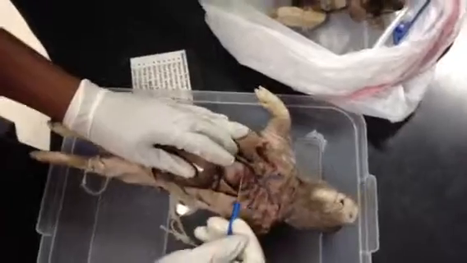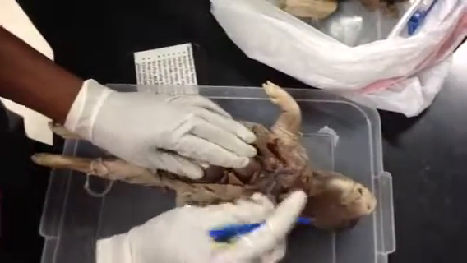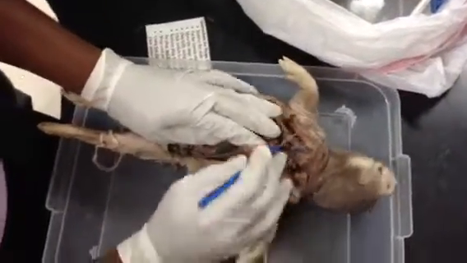All right. So this is the heart. That's it. That's all you need. Just kidding. All right. So let's do the veins first.